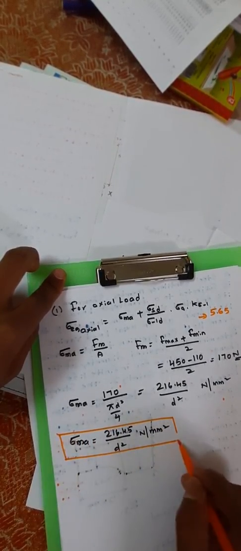What is the area of this steel cantilever member? It is pi d square divided by 4. If you substitute and simplify this, we'll get 216.45 divided by d square, in Newton per mm square. So sigma MA is equal to 216.45 divided by d square, Newton per mm square. This is the sigma MA with respect to d only.